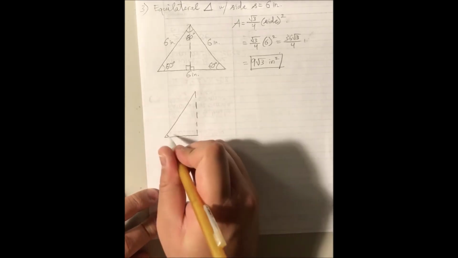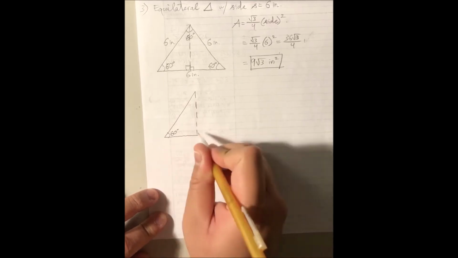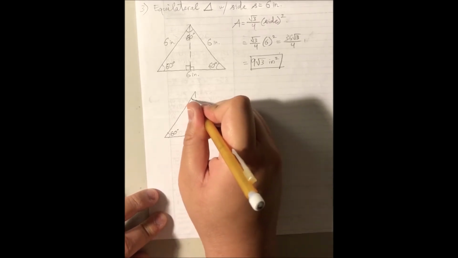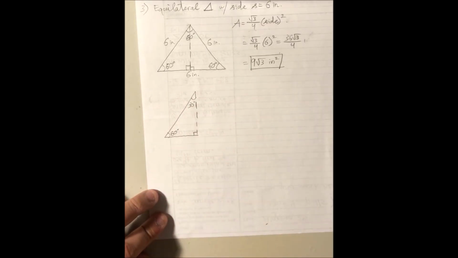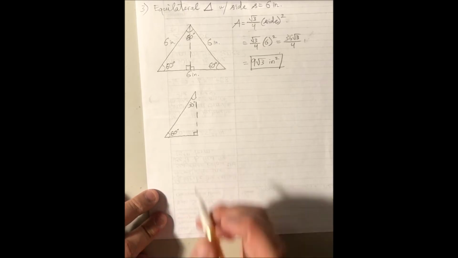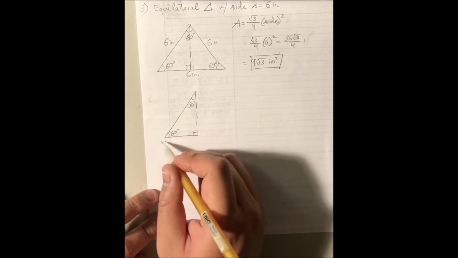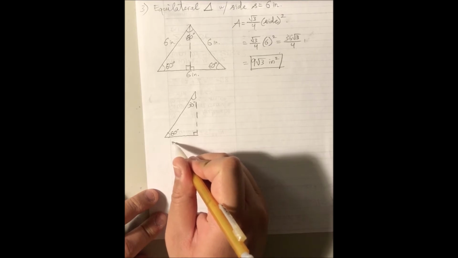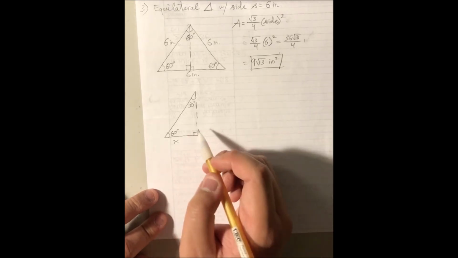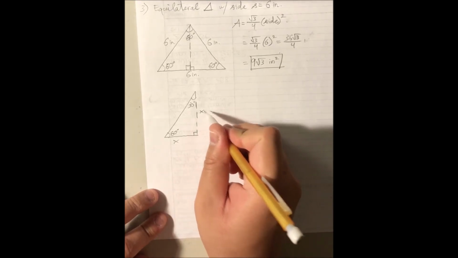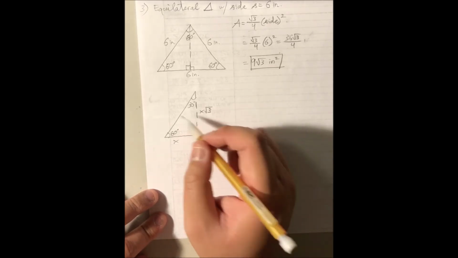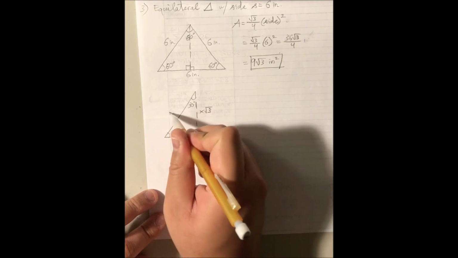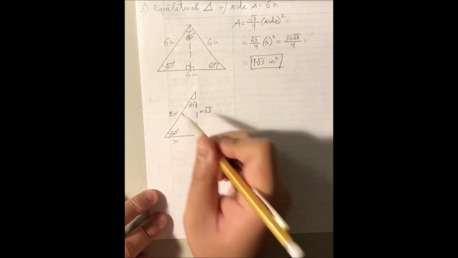we know this angle is 60 degrees, so we put it here. This is 90, and of course, the leftover has to be 30 by the triangle angle sum theorem. By the 30, 60, 90 triangle property, we know opposite to 30 degrees is going to be the short leg denoted by x. Opposite to 60 is the long leg denoted by the product of x and square root of 3, or the product of the short leg and square root of 3, and opposite to 90 is going to be the hypotenuse denoted by the formula 2 times x.